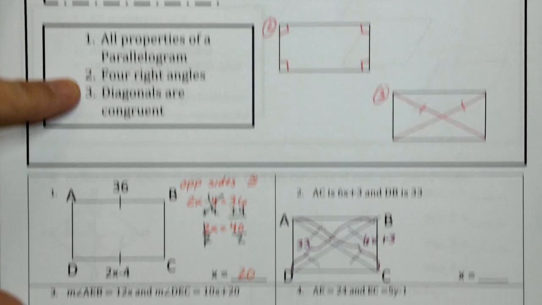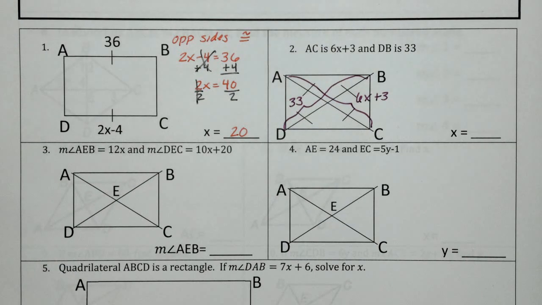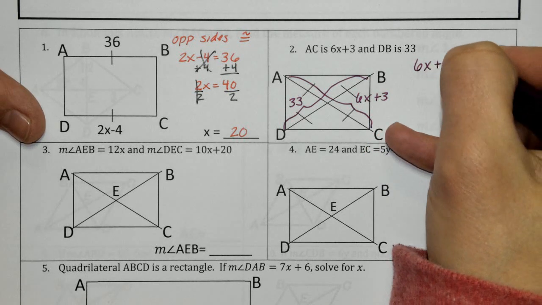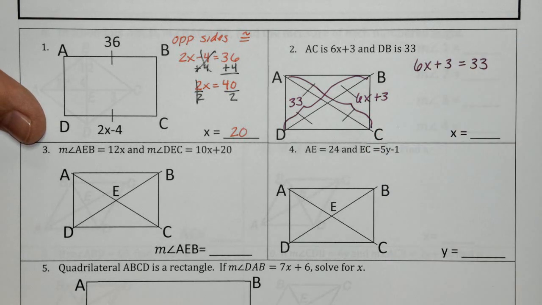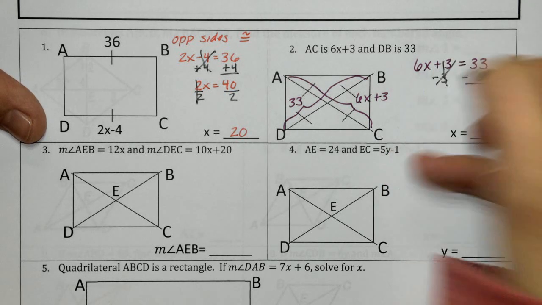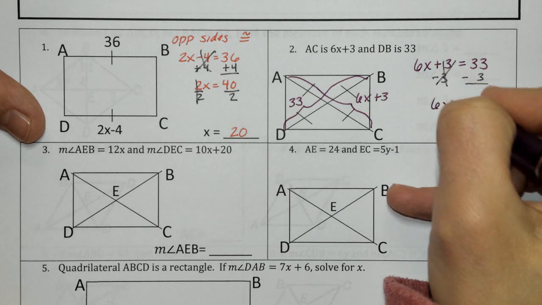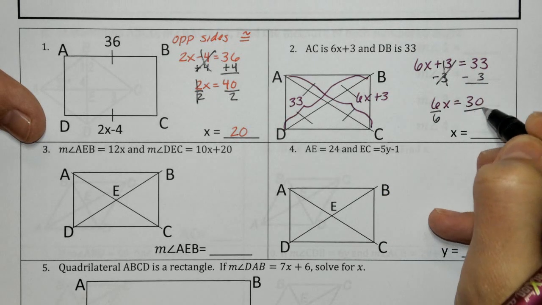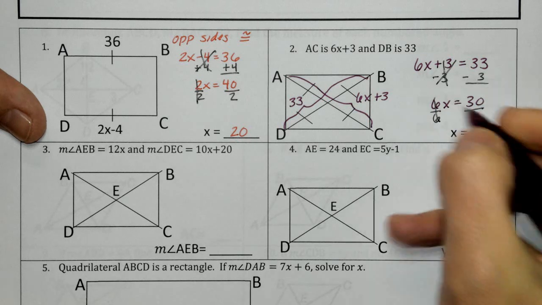Our diagonals will be congruent. So again, that congruency, set them equal to each other. Solve for x. We have 6x plus 3 is equal to 33. Go through our steps, solve. We're going to subtract that 3, and then we're going to divide by that 6. And then x will be 5.